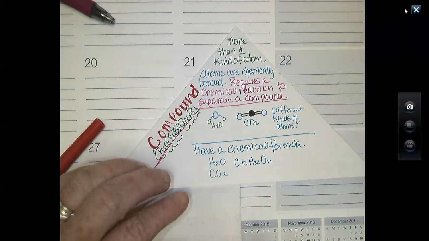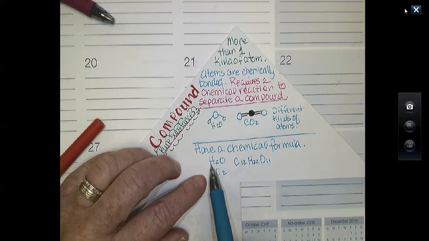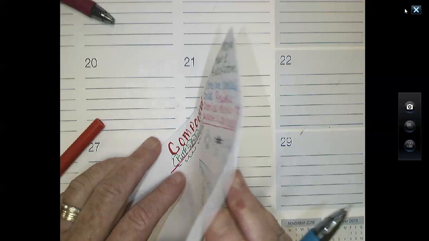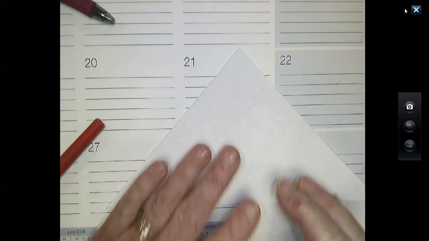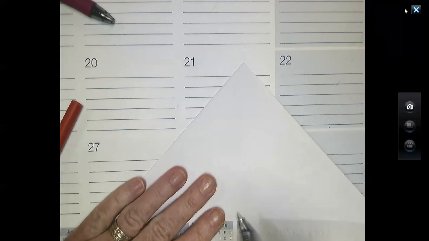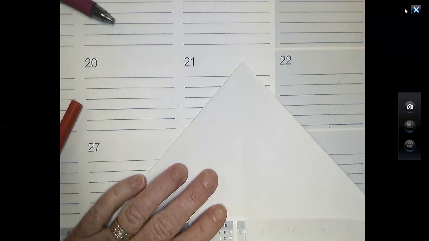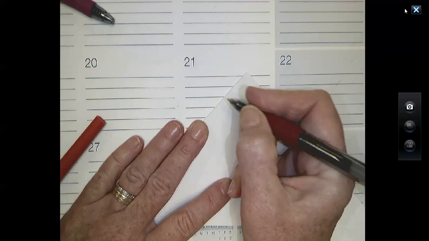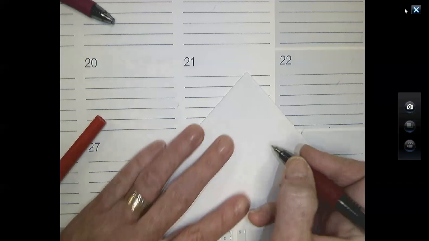Okay, so if it's got a chemical formula with more than one kind of atom, it's a compound. And then the last is going to be mixtures. Put mixtures down over here.